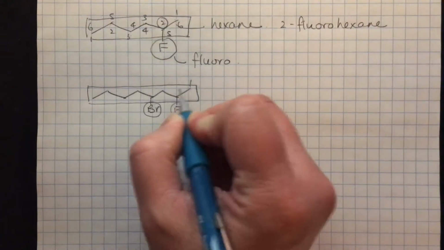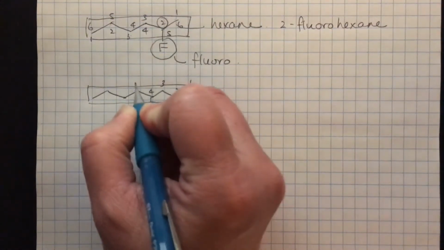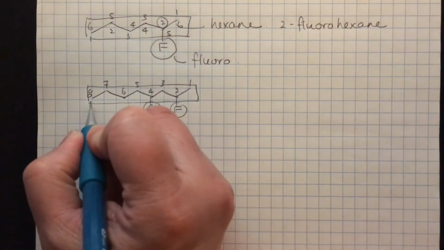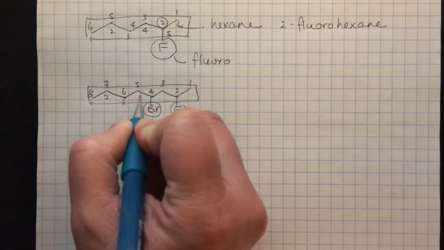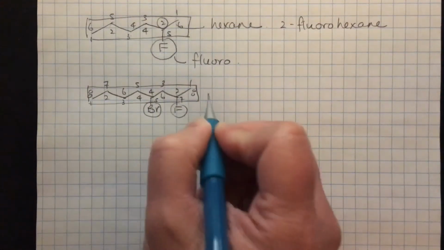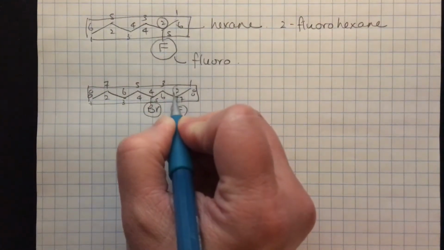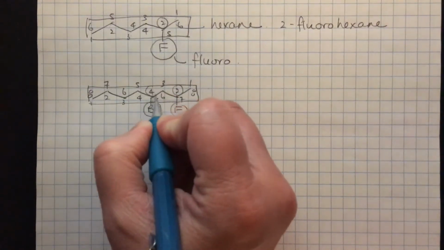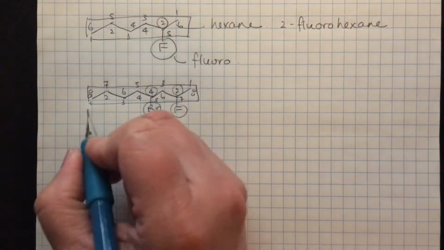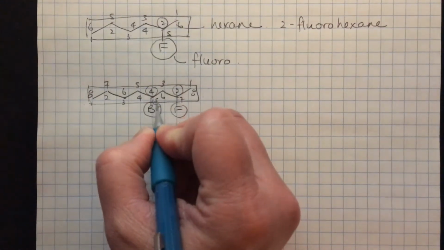So we have 1, 2, 3, 4, 5, 6, 7, 8. And then going in reverse, we have 1, 2, 3, 4, 5, 6, 7, 8. So we see that going from right to left, the fluoro has a 2, the bromo has a 4, but going left to right, we have 5 and a 7.